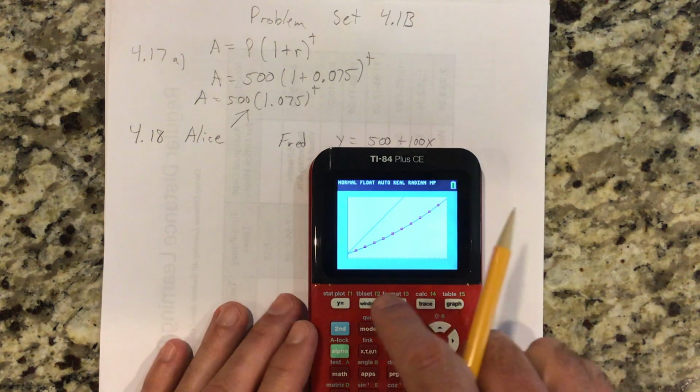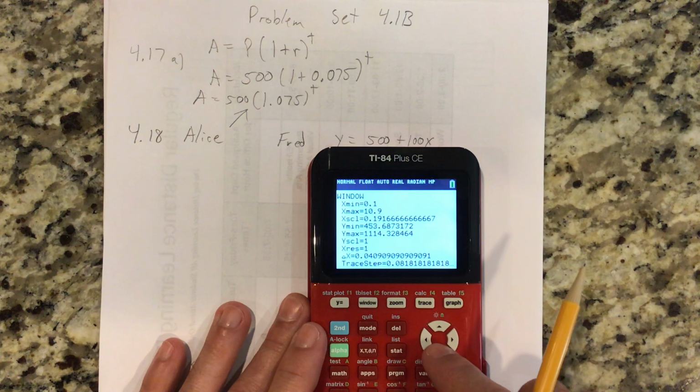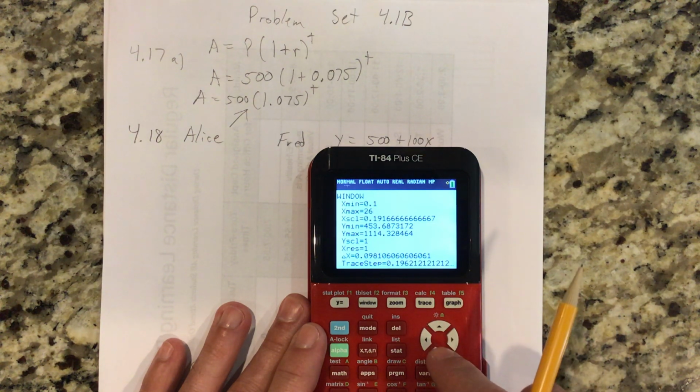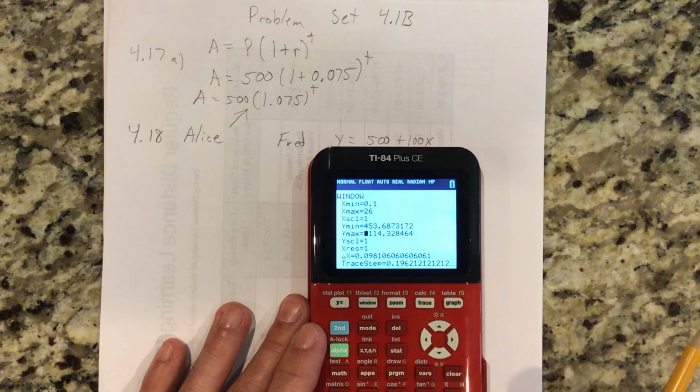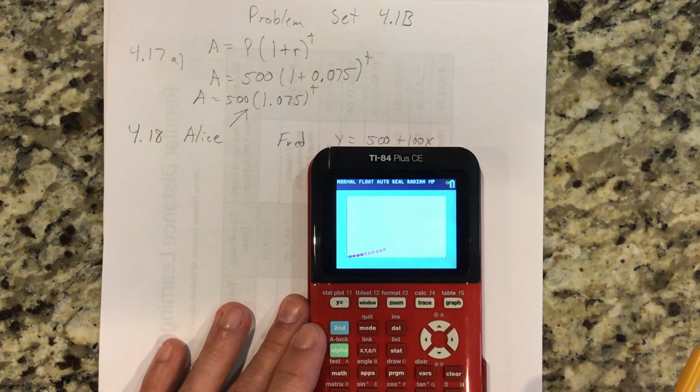Let's take a look at changing this window a bit. We want to actually carry it out to 25 years. So I'll make that 26. It's always good to go a little bit past. May as well make that 1. My maximum, 25 years, I'll just guess. Let's go for $5,000. See what happens. Okay, so again, there's Alice.